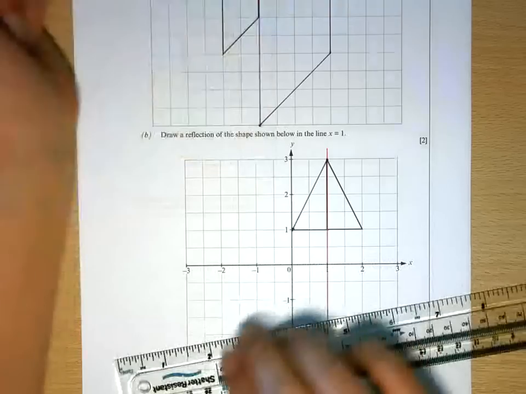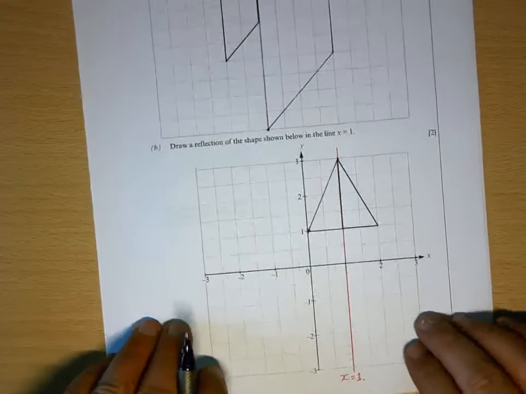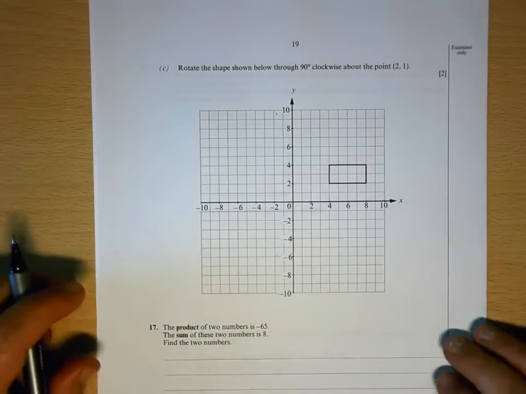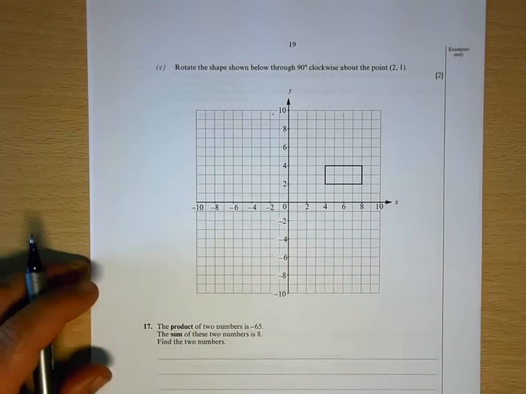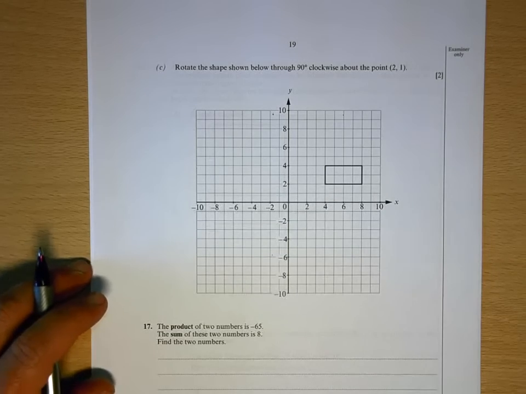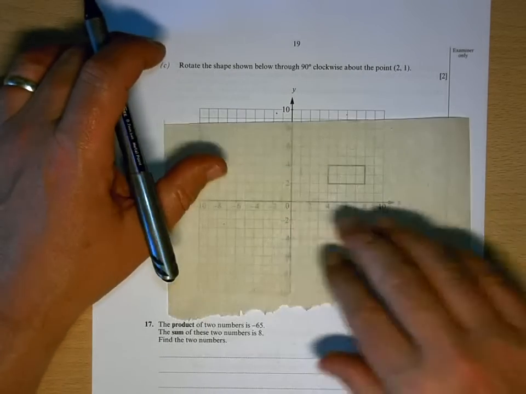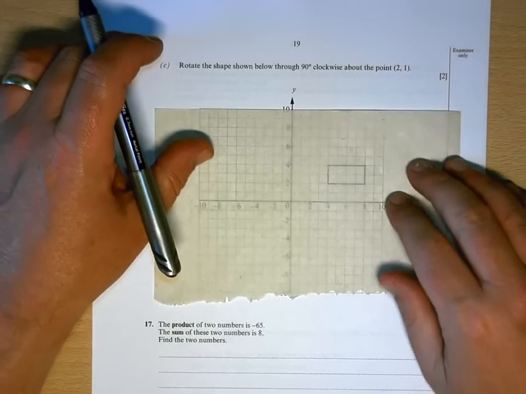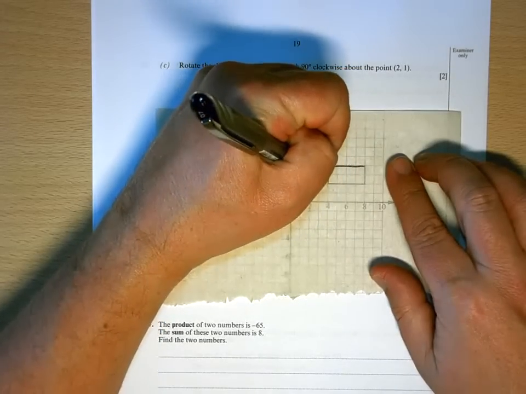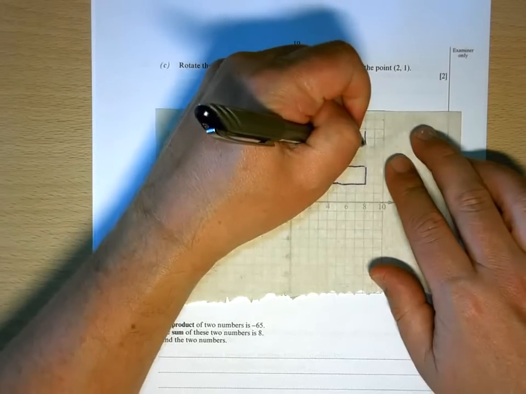So there's your reflection in the line x equals 1. C. Rotate the shape below through 90 degrees clockwise about the point 2, 1. So ask the examiner for some tracing paper. Cover your shape with the tracing paper and trace your original. Put a little up arrow marker.